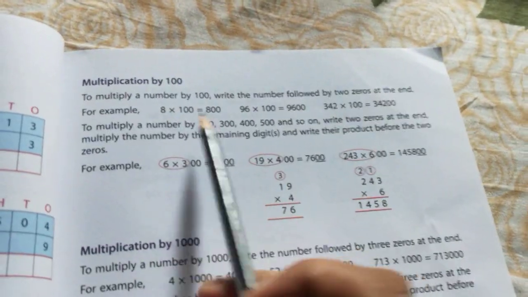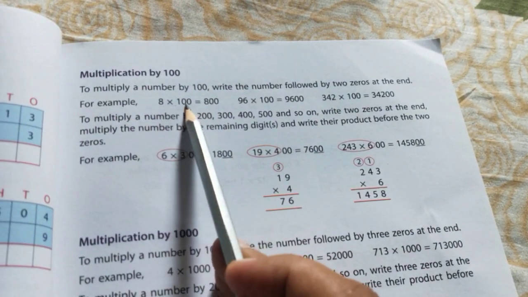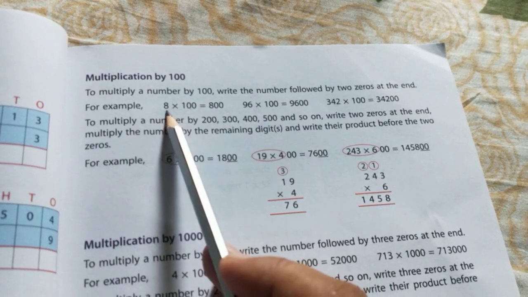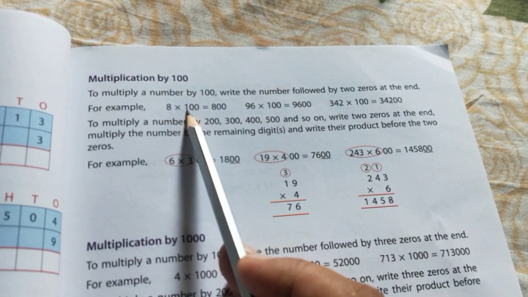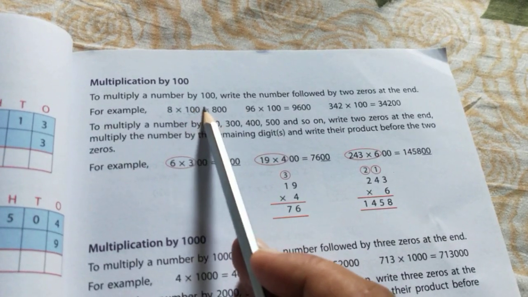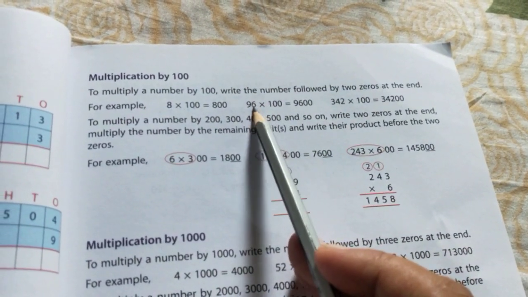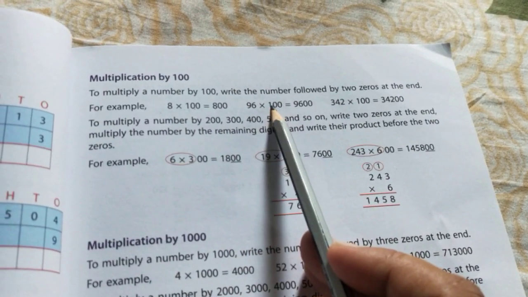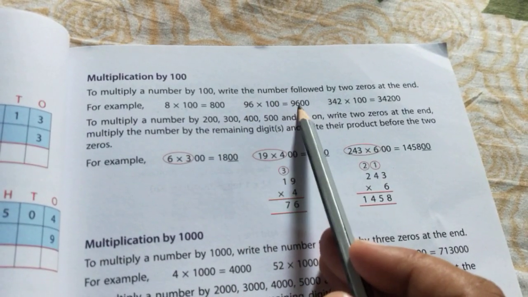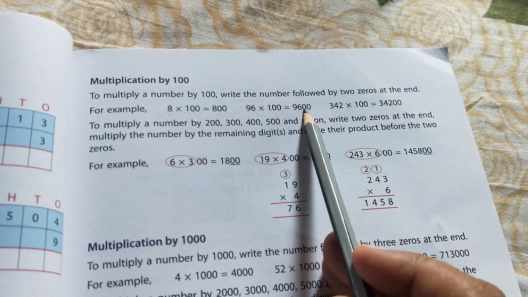Similarly, multiplication by 100. For example, you are multiplying 8 into 100. You multiply 8 by 1. First, 8 ones are 8. How many zeros are there in 100? 2 zeros. You add 2 zeros. Similarly, you are multiplying 96 by 100. You write 96 first, then add these 2 zeros.